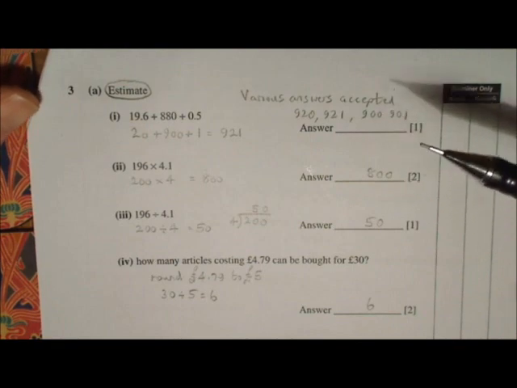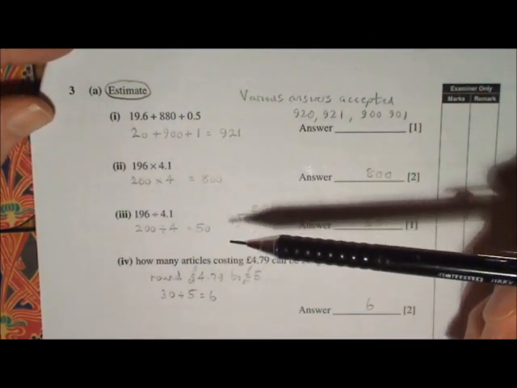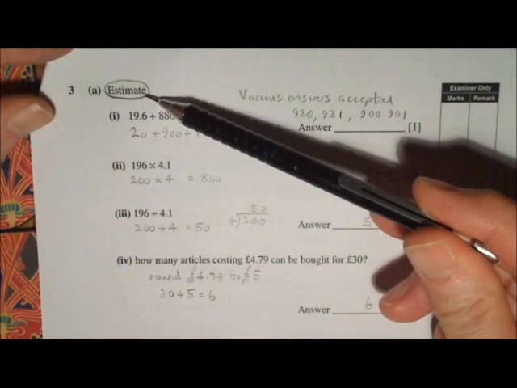Okay, in this question 3a, we've got 4 parts. And the key word here is the word estimate. So in an estimate, you're rounding the number to one significant figure. We'll go through that in a minute. And then you're doing the calculation, adding or multiplying using the rounded figure.